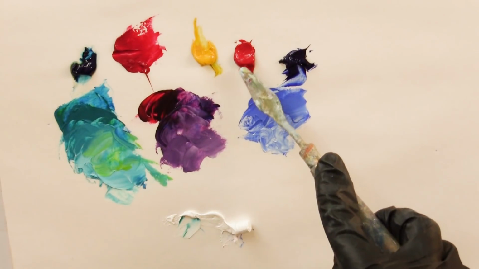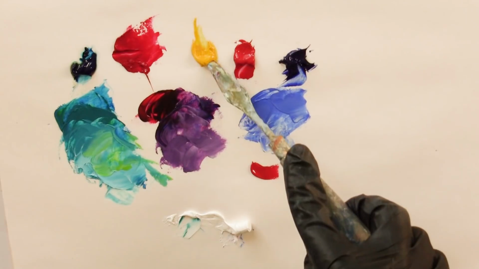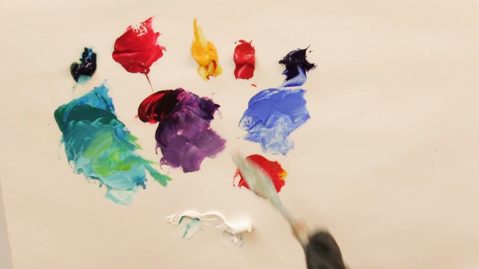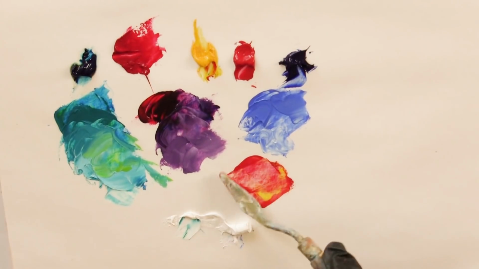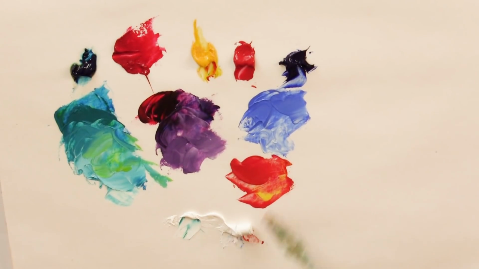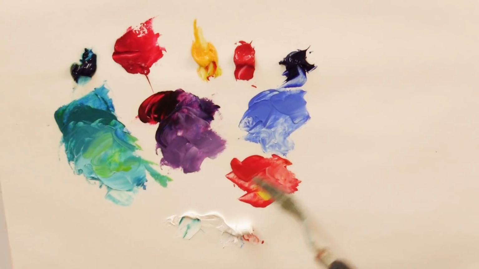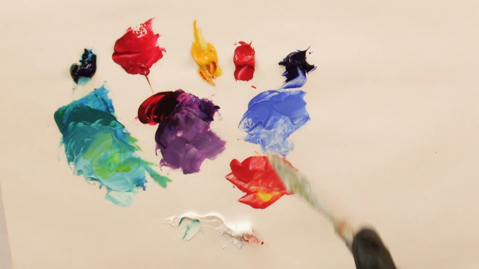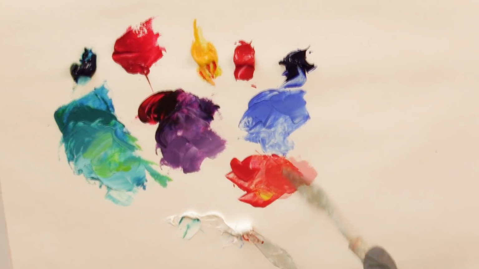Then see if I want more like an orange, bright orange, I can use the yellow and the crimson red, quite vibrant. Or if you're using cadmium red, you can do. Just be careful with cadmiums because they are toxic, so you can wear gloves. Orange.